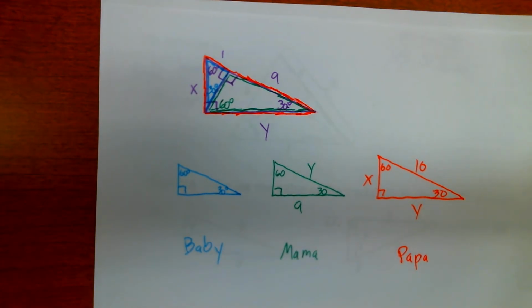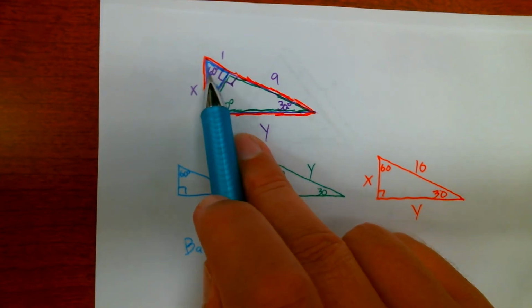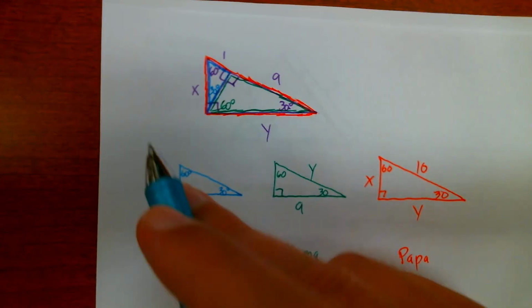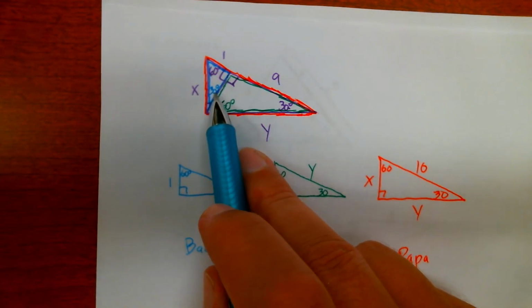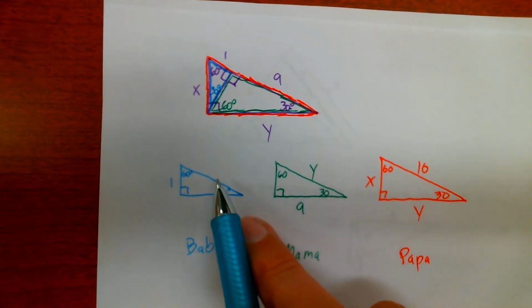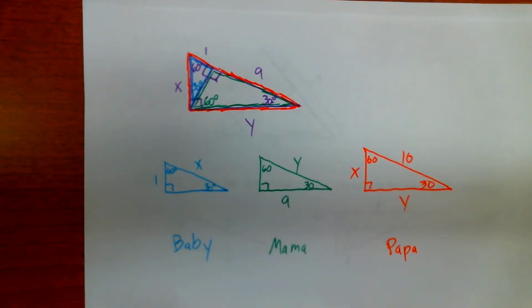For the baby triangle, looking at the small guy, the 1 is between the 90 and the 60, so the 1 goes there. The X is between the 60 and the 30, or it's the hypotenuse of the baby triangle. And that's all I can do.